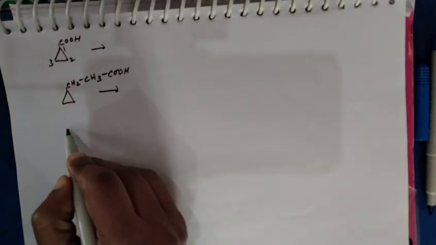Okay, the next compound I just take, COOH. The next one is COOH.